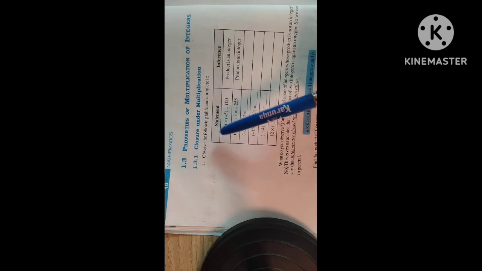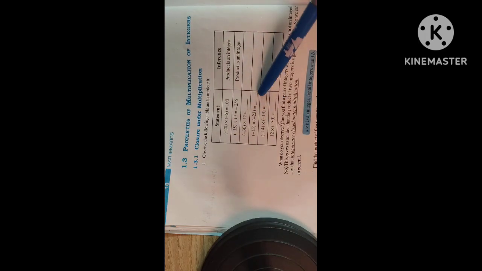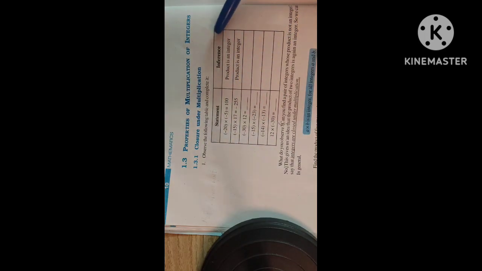So now we will see properties of multiplication of integers. Closure under multiplication. Observe the following table and complete it. So here also they have given a box with statements and there are fill-ups to fill your answers. So you have to write your inference, whether the product is an integer or not, the same as you did for addition and subtraction in the book.